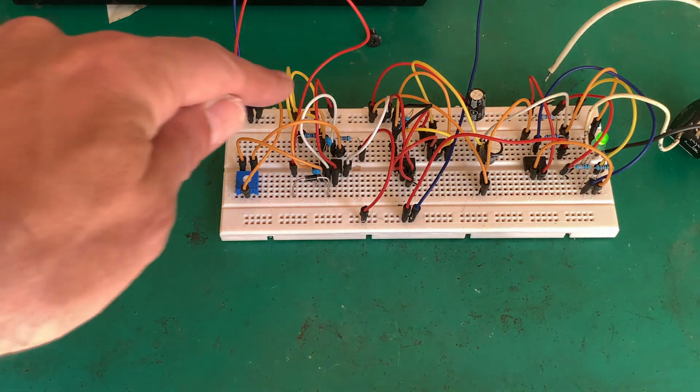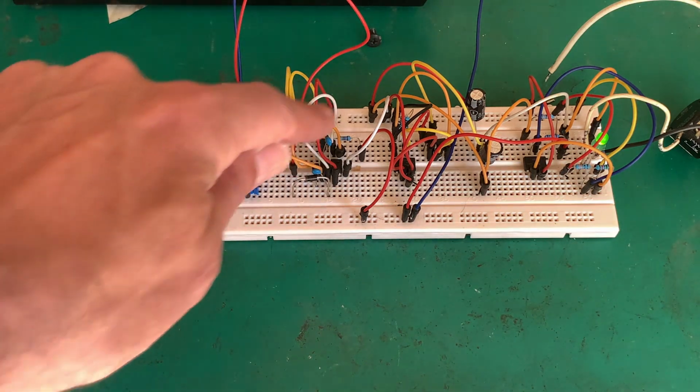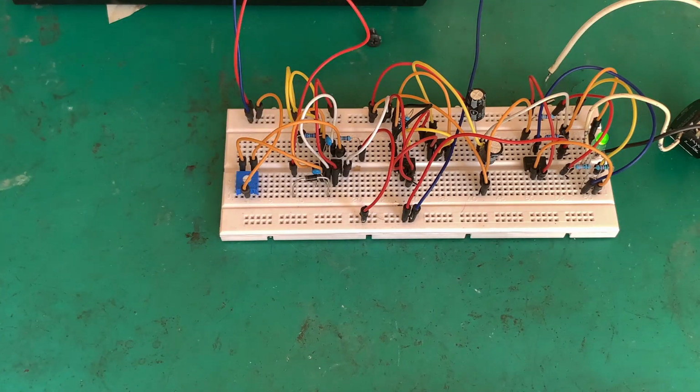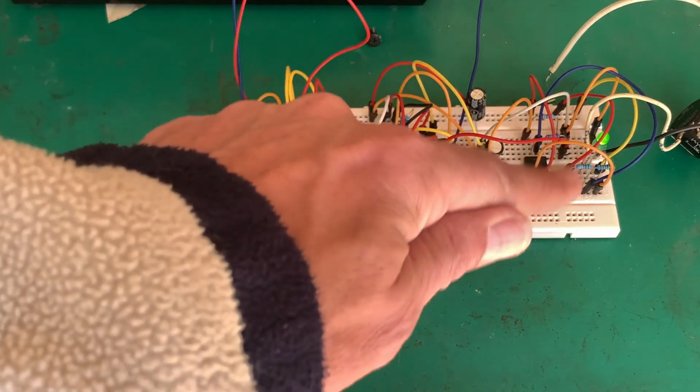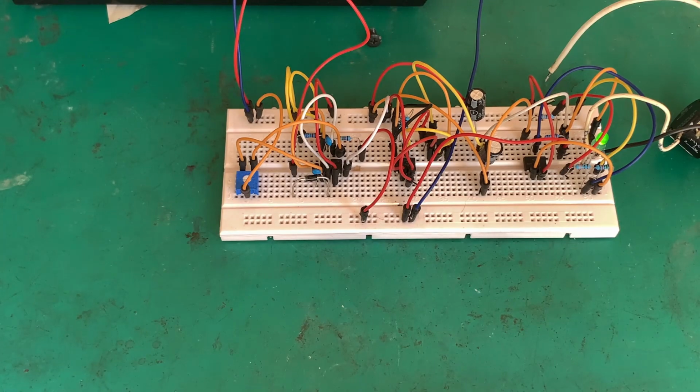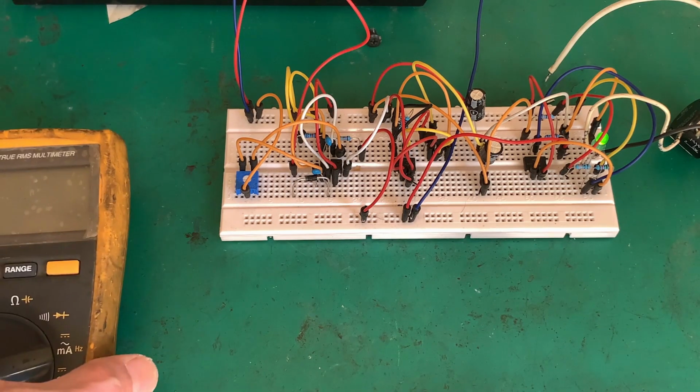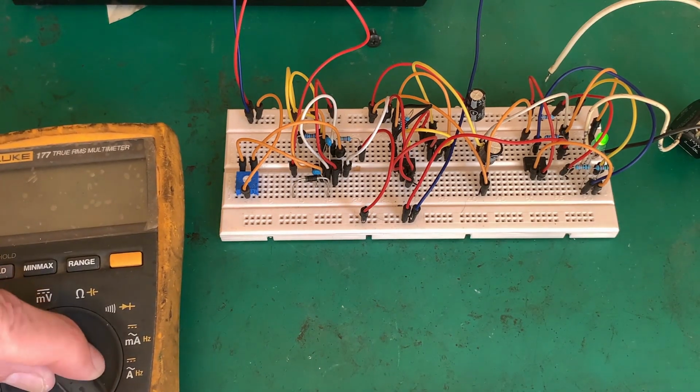But this middle circuit with the split rail is one way to get around that. If you've got an op-amp and you've now got a problem, create a split rail, use your virtual grounds to power circuitry like that.